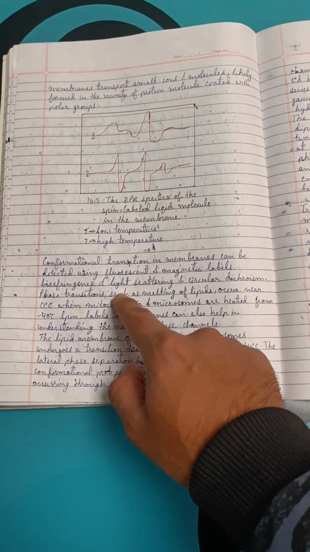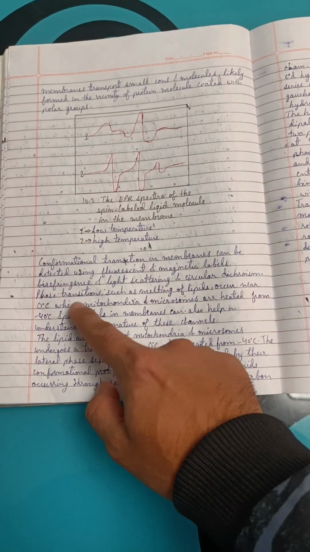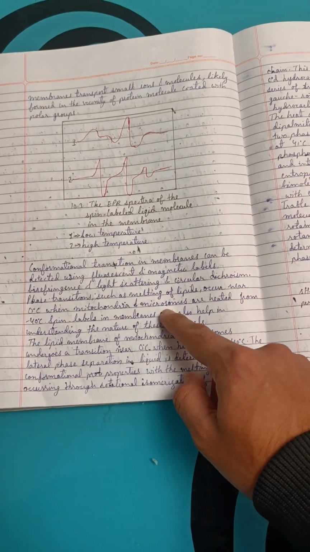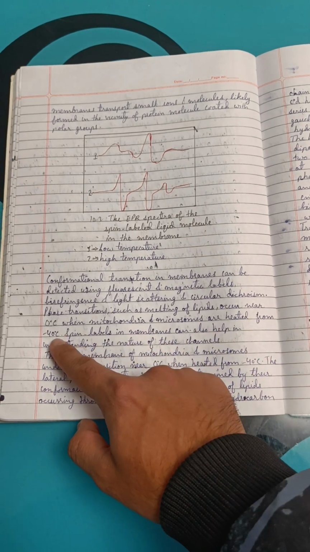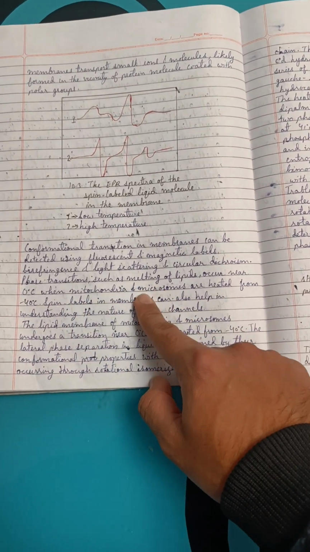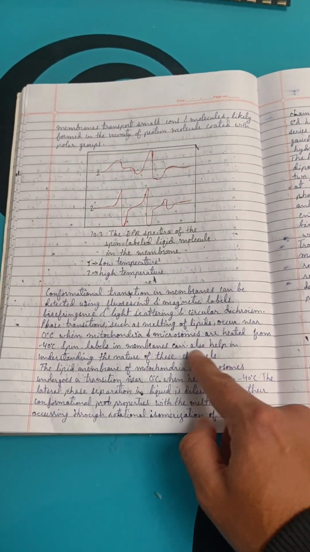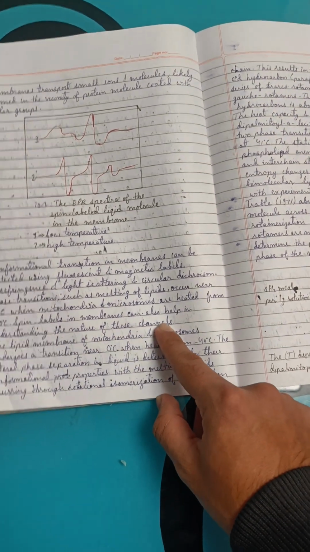The phase transition, such as melting of lipids, occurs near 0 degrees Celsius when the mitochondria and the microsome are heated from minus 40 degrees Celsius. Spin labels in membrane can also help in understanding the nature of these channels.